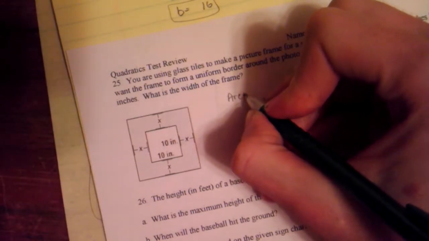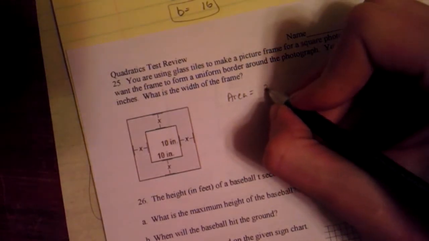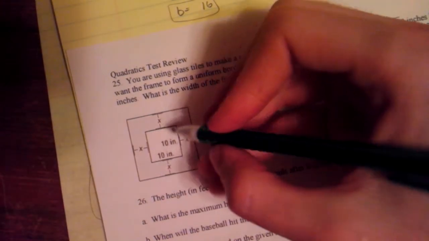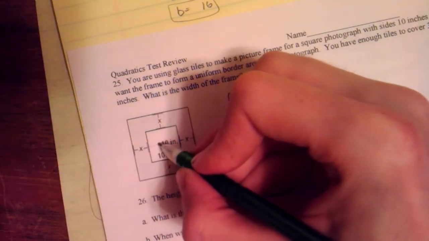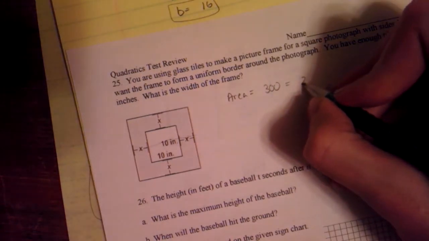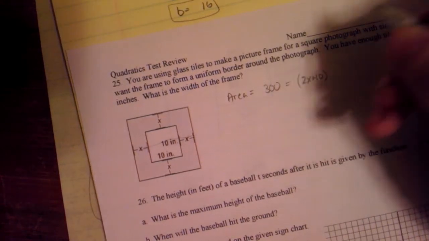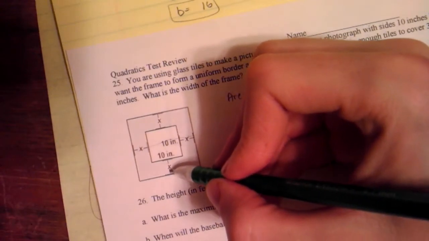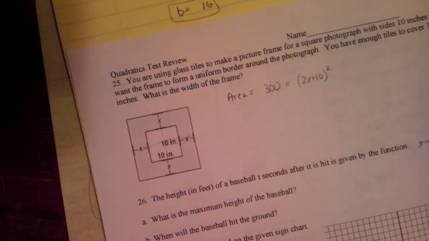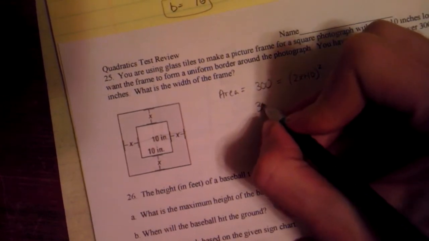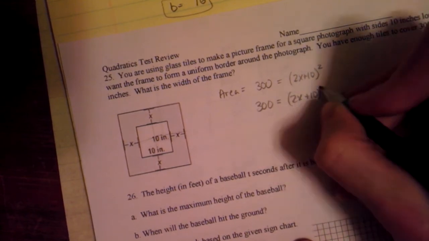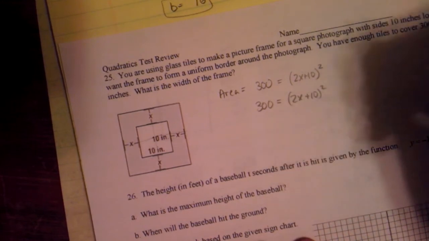The area is going to be 300, and we also know that that's equal to, in this case, notice that the base would be x plus 10 plus x, which is 2x plus 10. And we also know that the height is also 2x plus 10, so square. Alright, so 300 equals (2x plus 10) squared. That's one equation. There's only x's in it, so we can solve for x.